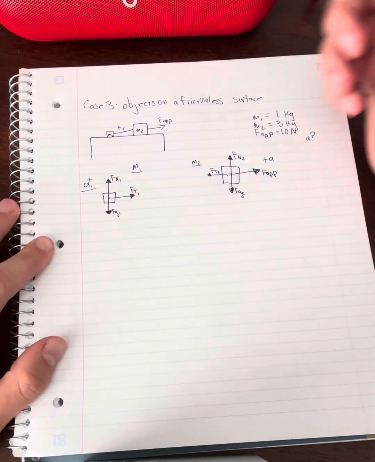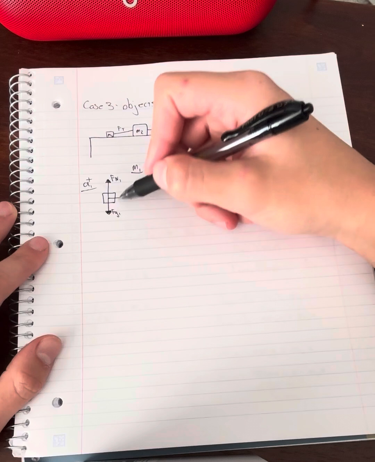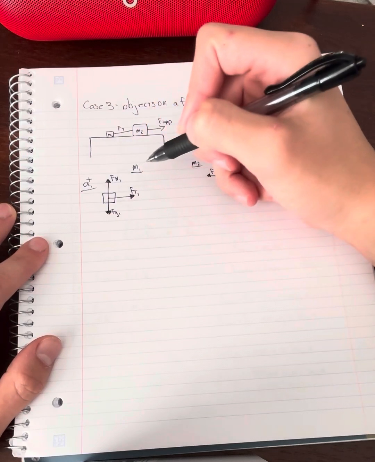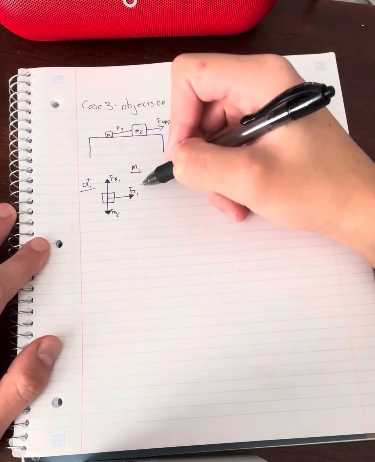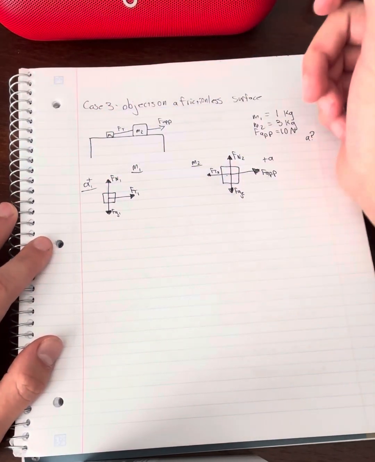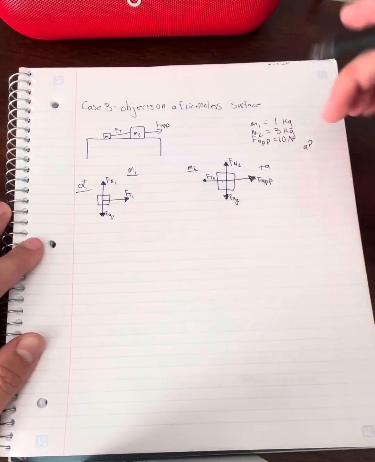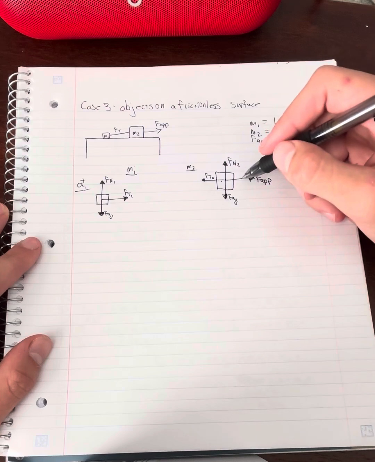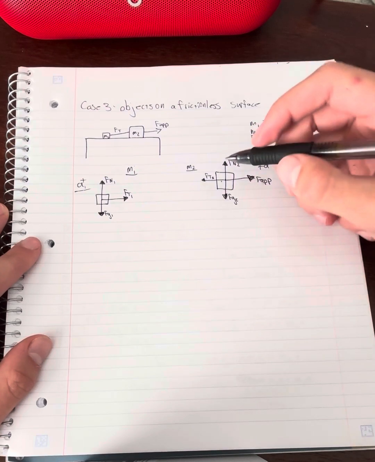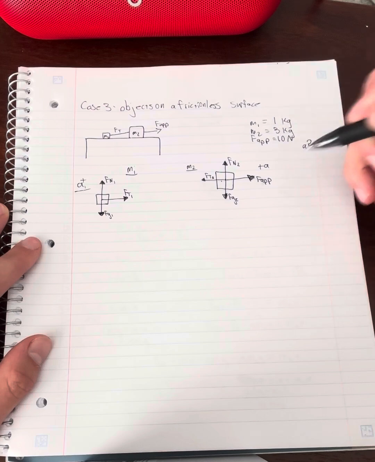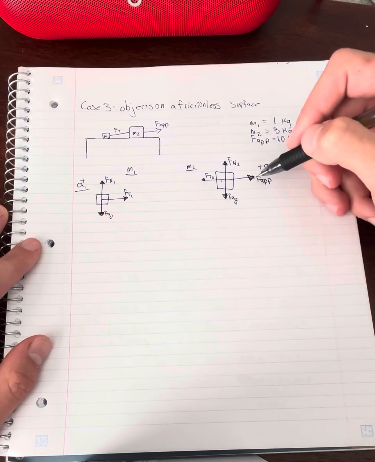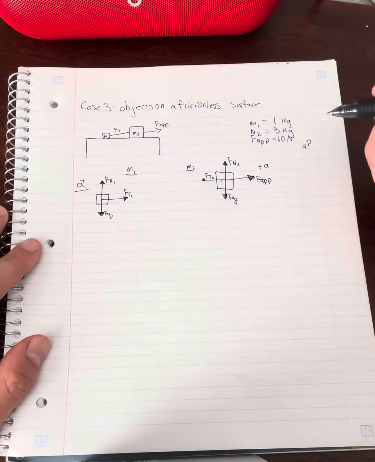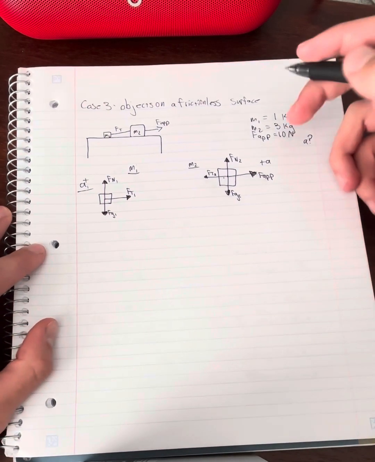Free body diagram for mass 1, we've got force of gravity pulling down, the normal force acting up, and force of tension pulling it to the right. Mass 1 has a positive acceleration. Mass 2, we've got force of gravity pulling it down, the normal force pulling it up. Force of tension is pulling it back, and the applied force is pulling it forward. And it also has a positive acceleration.